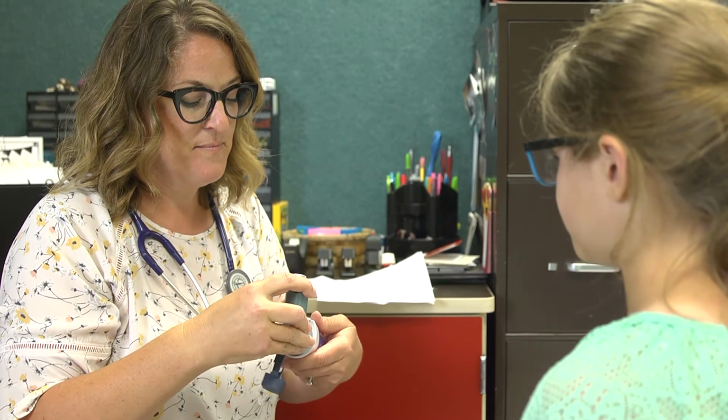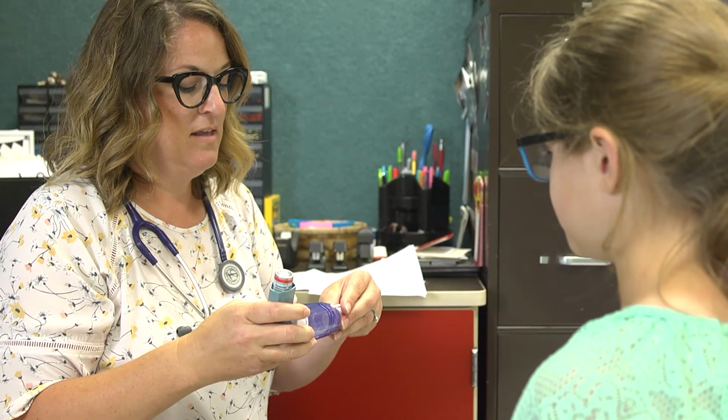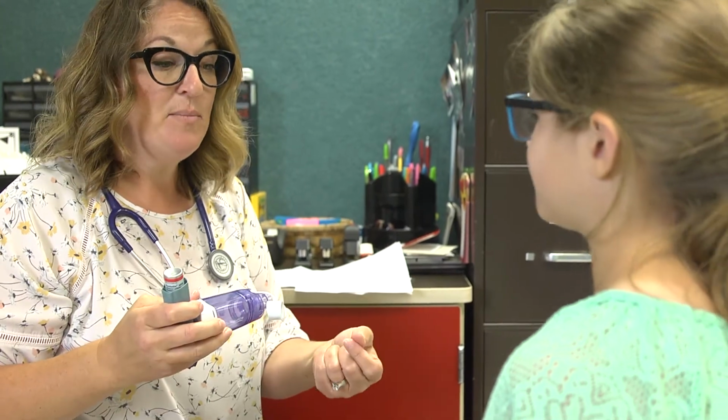Procedure for inhaler with spacer. Place the inhaler mouthpiece onto the end of the spacer. Hold the inhaler between your index finger and thumb. Have the student stand up and take a deep breath in and breathe out.